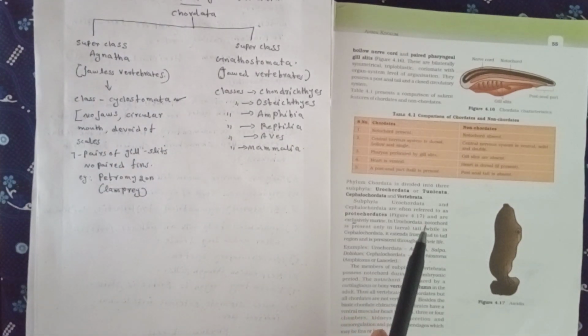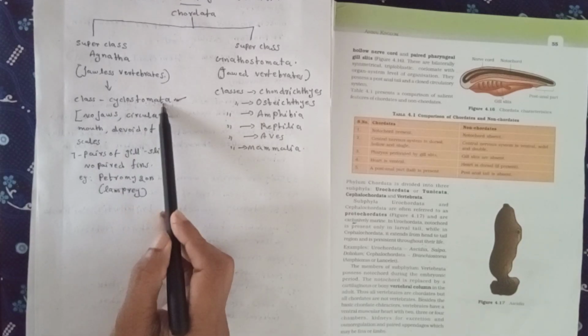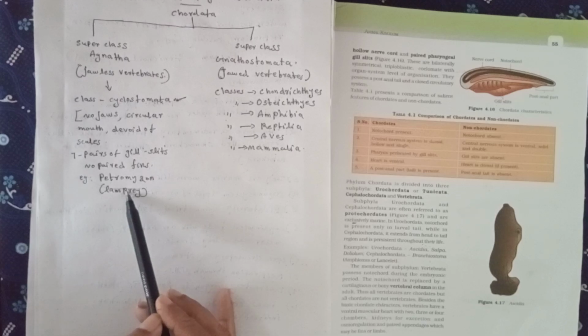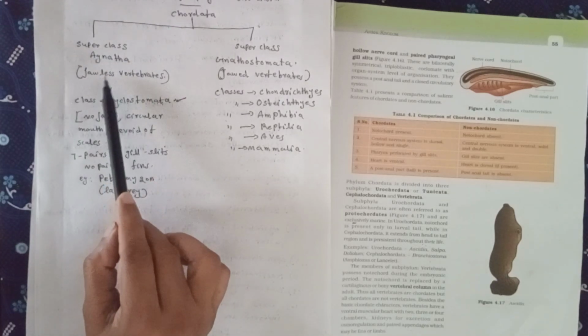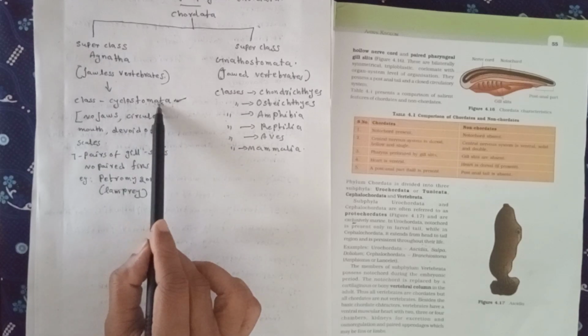Then we can discuss the characters of Cyclostomata. Example, Petromyzon, that means lamprey. The superclass Agnatha, jawless vertebrates, has only a single class, Cyclostomata.